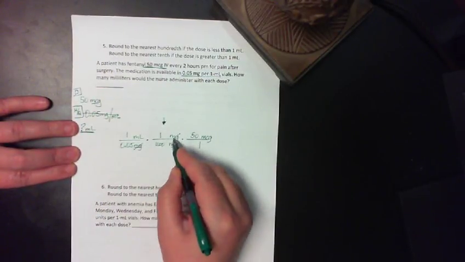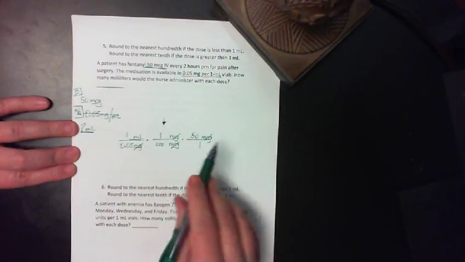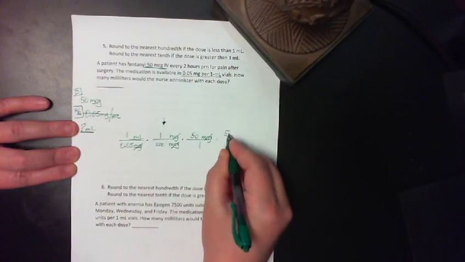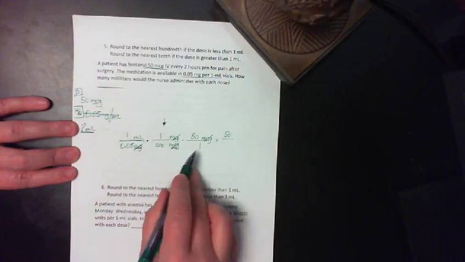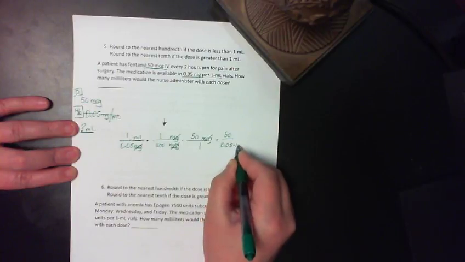So as we go down through here, our milligrams will cancel out, and then our micrograms will cancel out, and we're going to be left with milliliters. So we would have 1 times 1 times 50. So I'm just going to write that as 50 over 0.05 times 1,000 times 1.